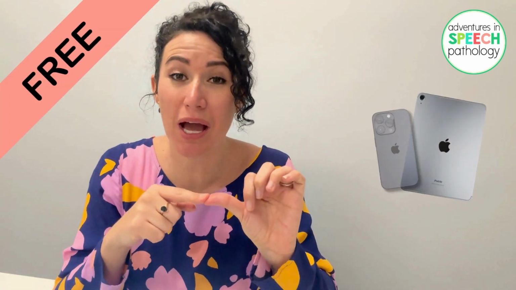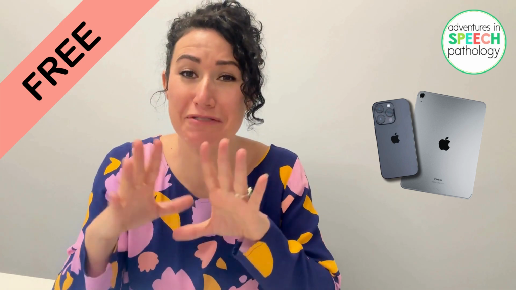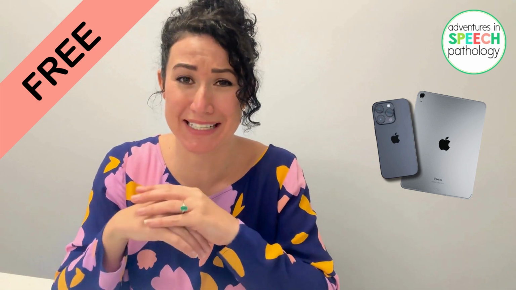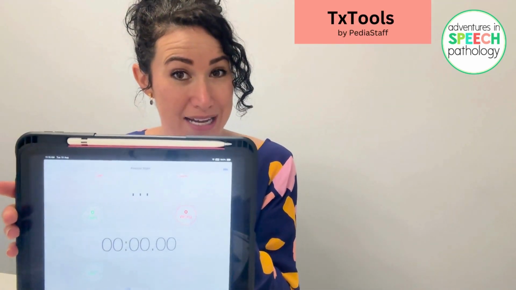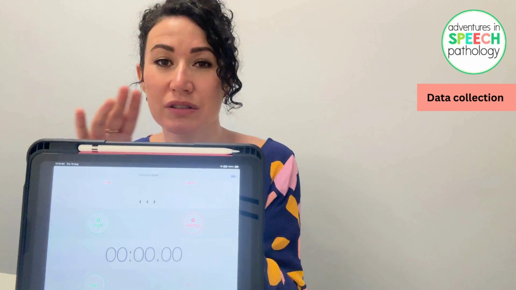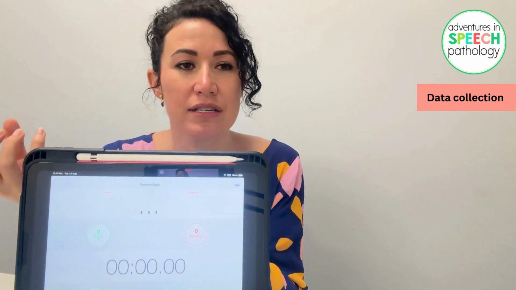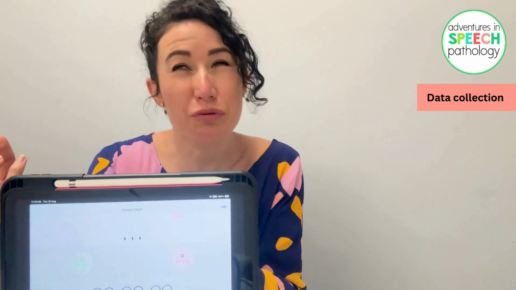It is here, it is free if you have an Apple iPad or an Apple iPhone. Unfortunately, I haven't found a comparison for an Android device, but this app is called TxTools and it's by PediaStaff. And I love it for data collection. I use it with all of my kids, and I know some SLPs can groan or get a bit annoyed with data because it can seem very overwhelming, but this really simple app makes it so easy.